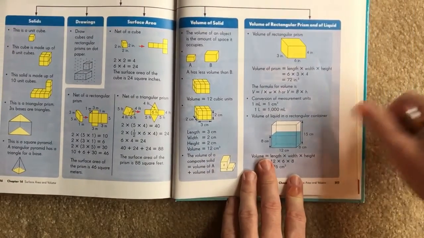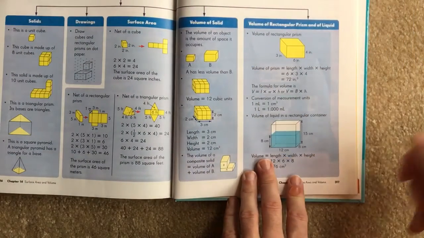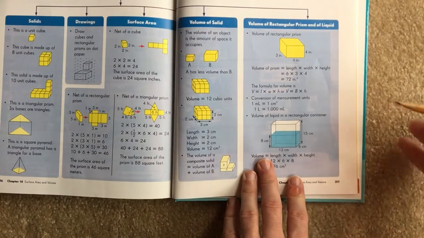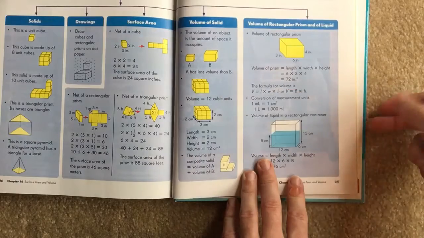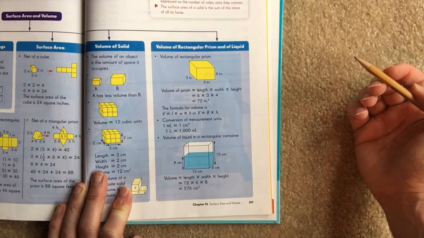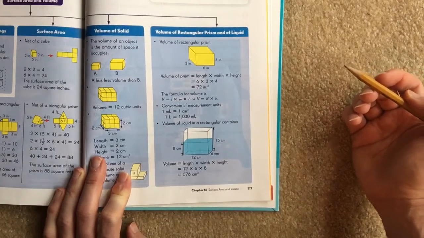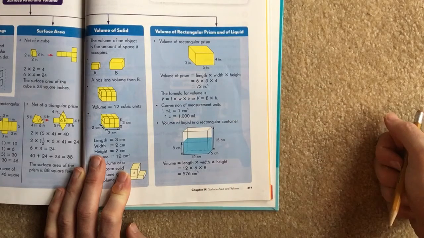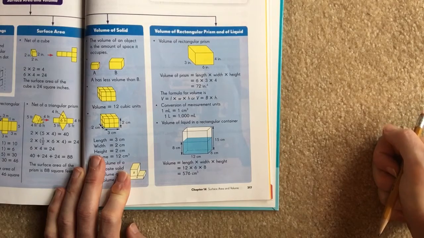Volume of a solid, of a prism in particular, is a shorter skill, length times width times height. We're looking for the number of cubes. And we did some practice finding the volume of some prisms and recognize that milliliters are equal to cubic centimeters. So we can write our answer for liquid as milliliters.